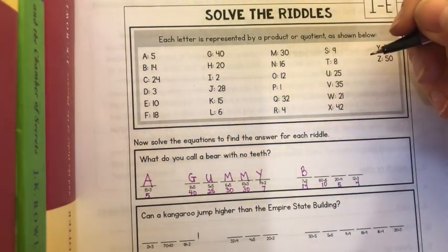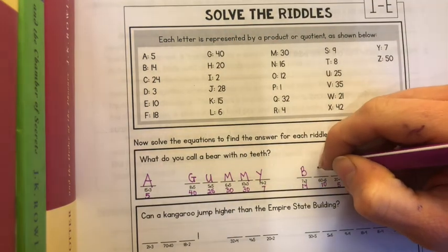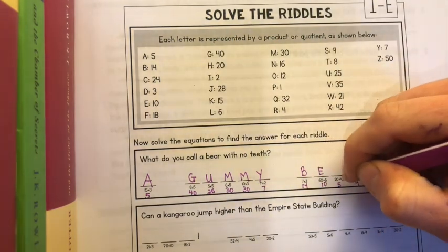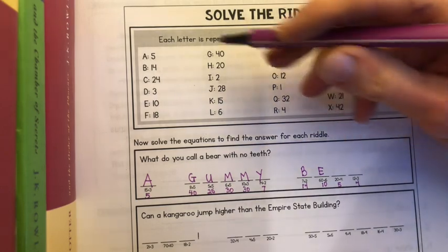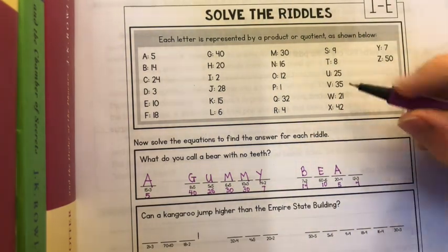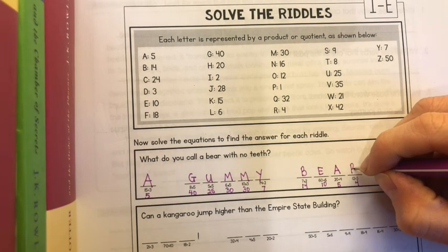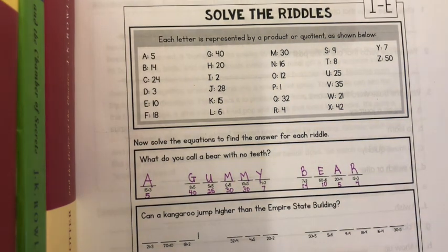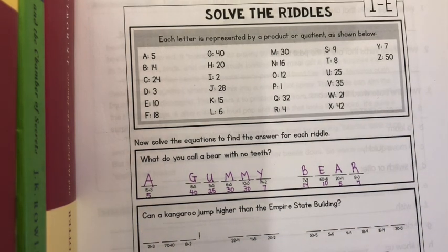10 is E. 5, remember it's 5, is A. And 4 is, yeah, you guessed it, R. So I'd like you to pause the video and then come back and watch the quick solution.